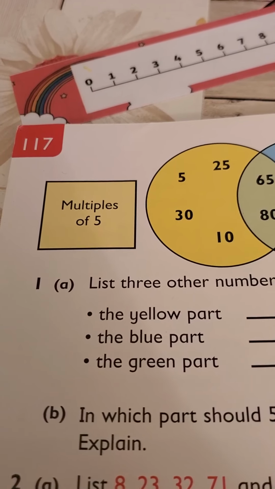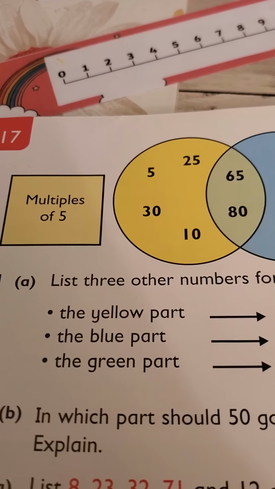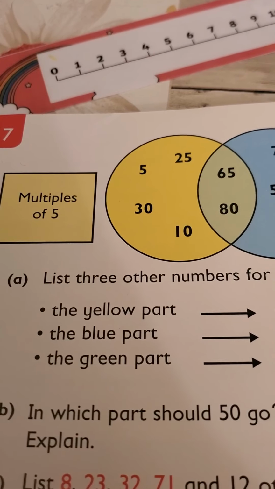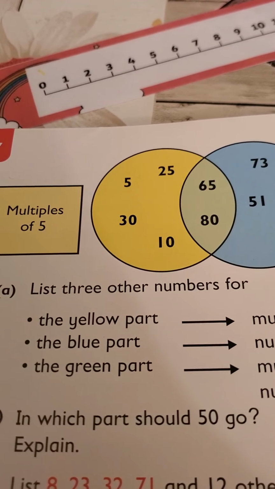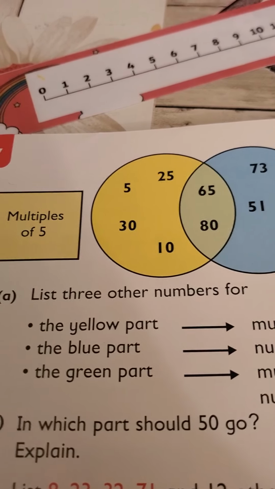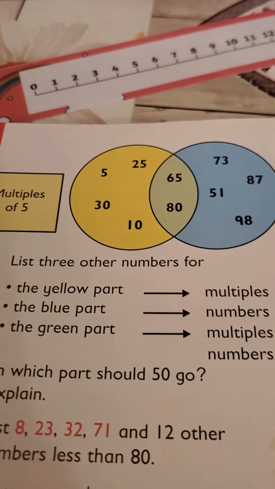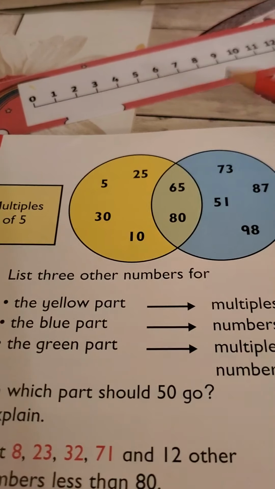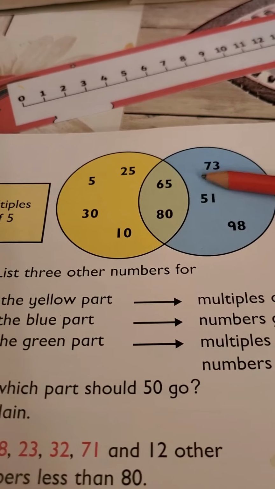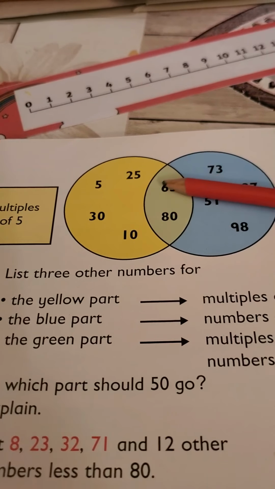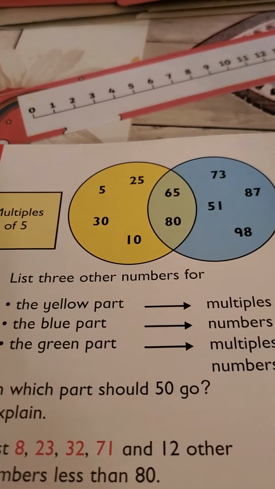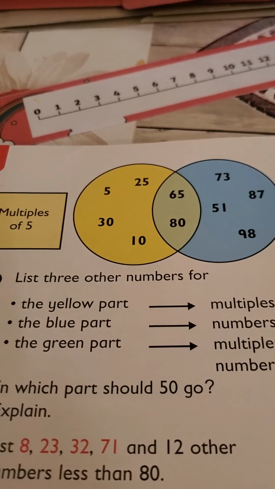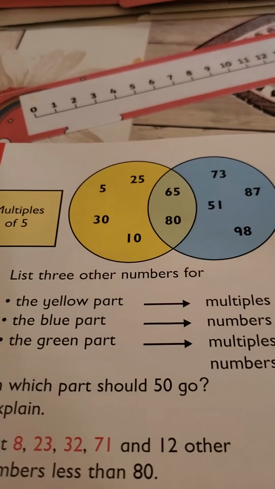Now in question 1A, you are asked to think of more numbers. You're asked to think of 3 other numbers for each part of the Venn diagram. So 3 numbers that would go into the yellow section, 3 that would go into the blue, and 3 that would go into the green area in the middle. Okay, and you can just write yellow and then your 3 numbers. You don't have to start drawing the Venn diagram out.